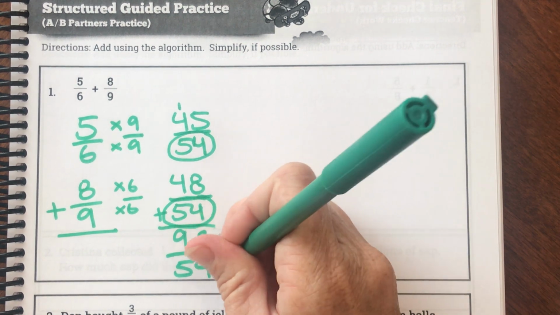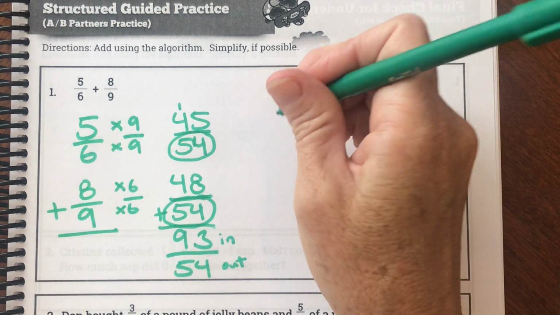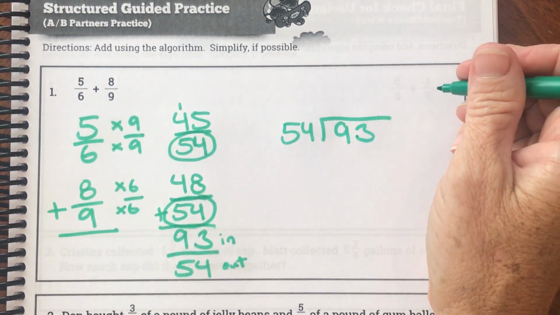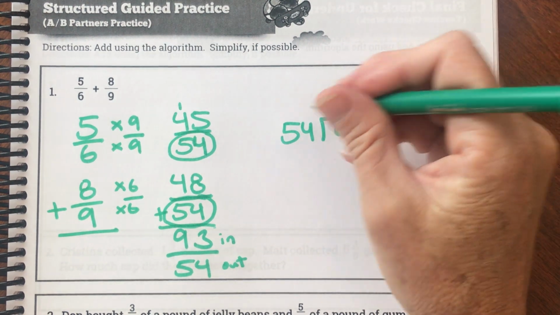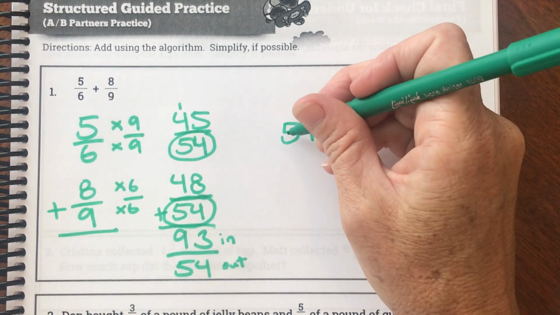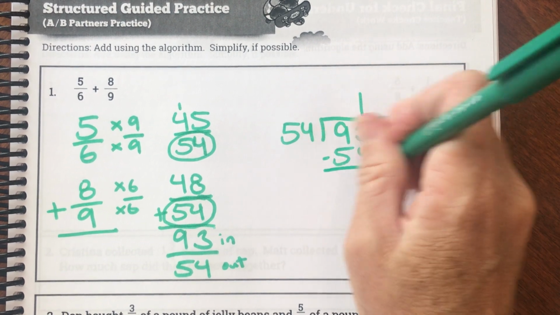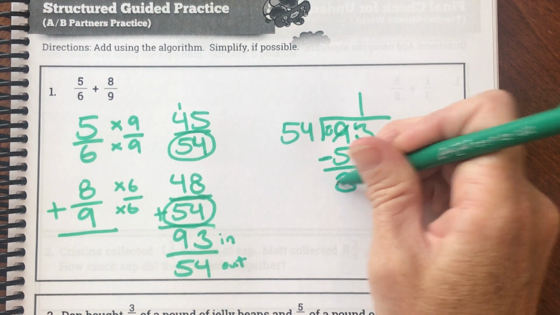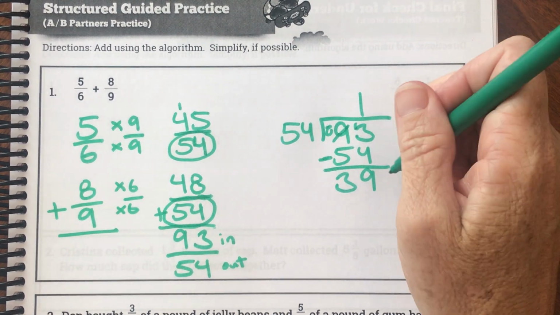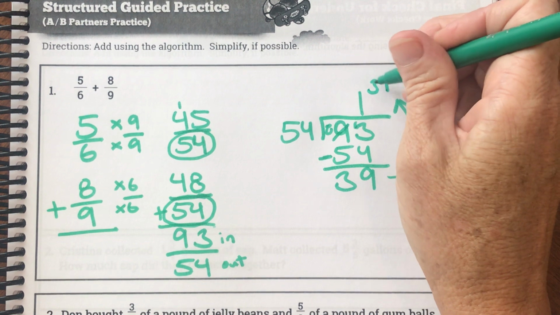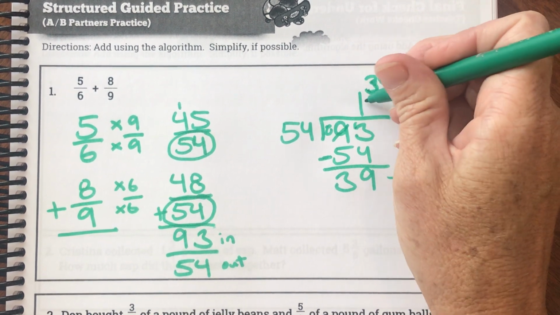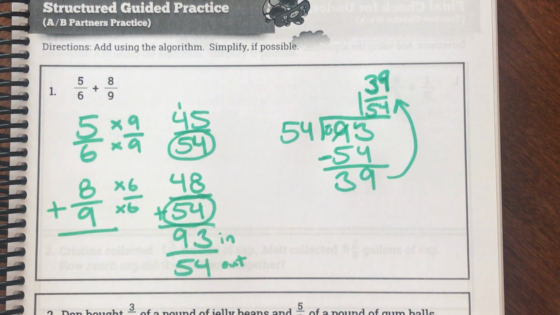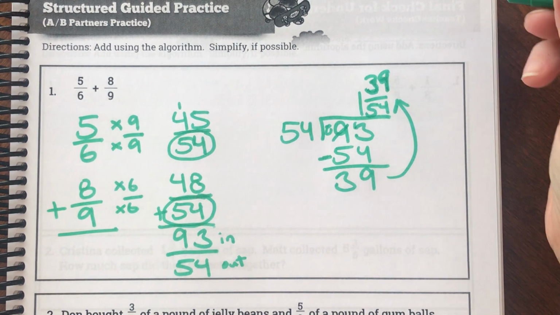this improper fraction. So remember our in and out strategy. 54 can go into 93 only one time because 2 50s would be 100. So 1 times 54 is 54. And what do we get? 39? These are some really large numbers we're getting. Okay, wow. So let's do a factor table and see if we can simplify this.